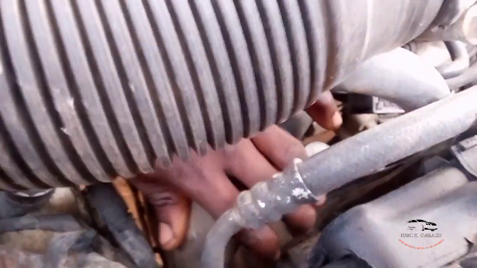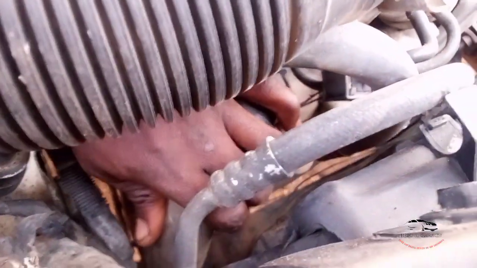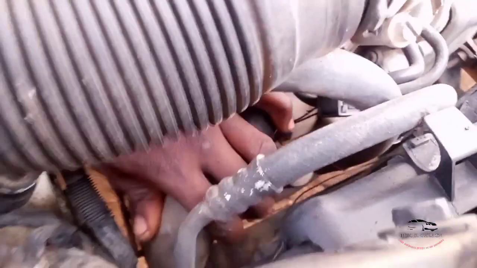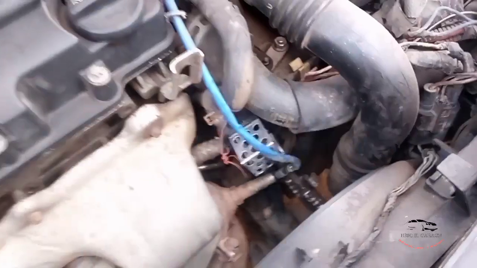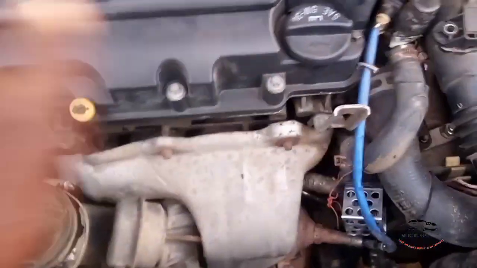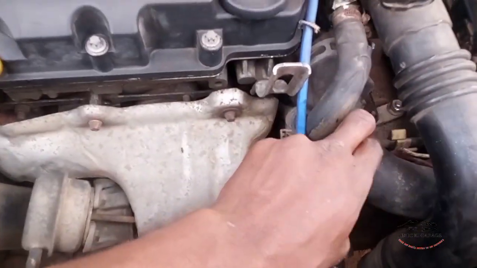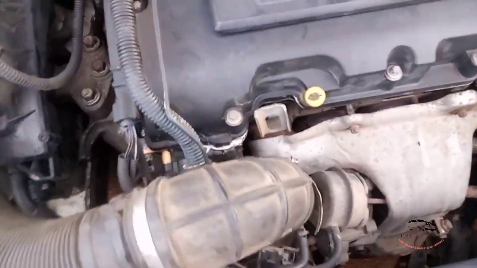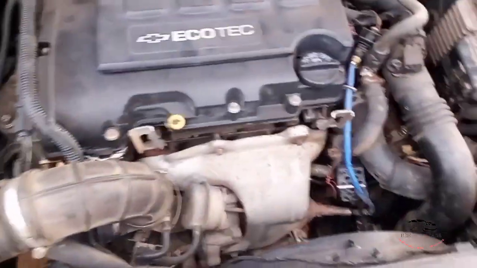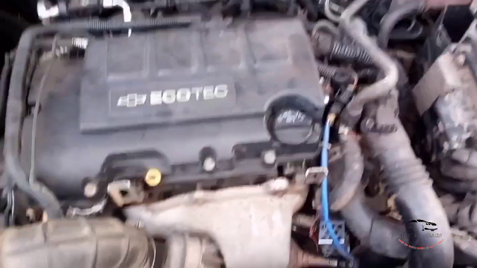It's not hot, it's just normal cool, and here is hot. Which means that the thermostat has stuck. It's not working. That's why it's creating overheating for your engine.